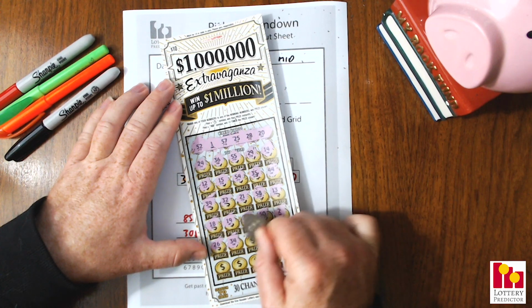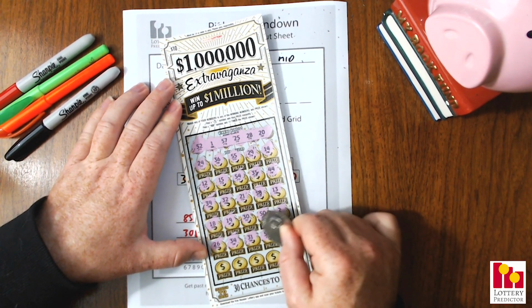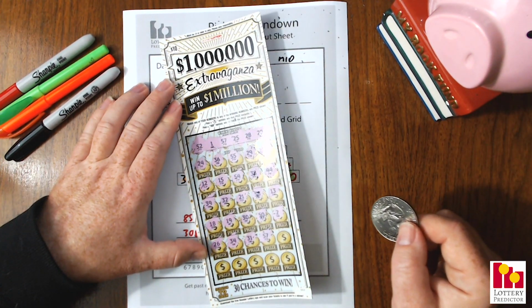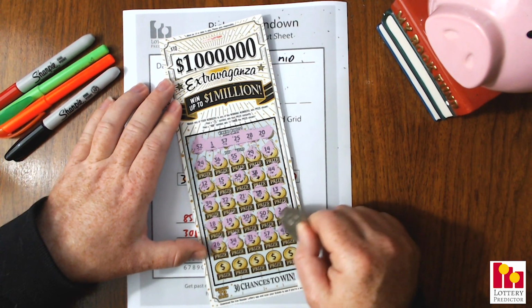34, no. 31, no. 57, 57 we need. This is a winning card. All right, that's some good news. We'll come back to that, see what we win. This is definitely a winner.